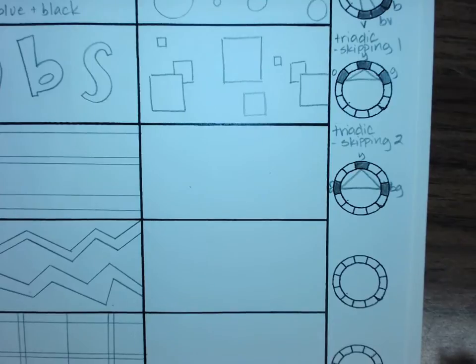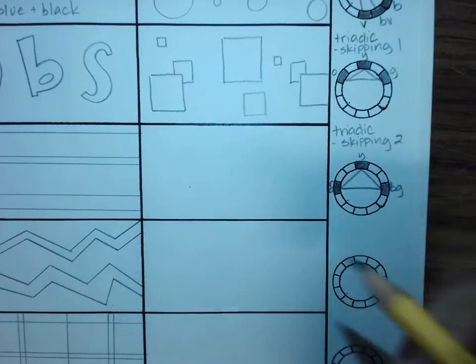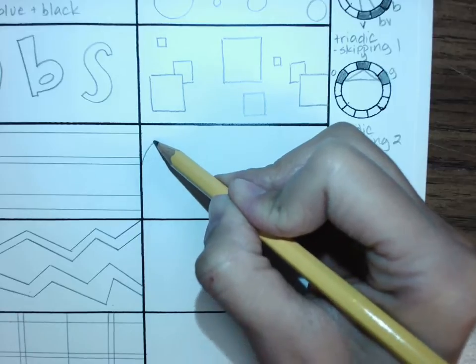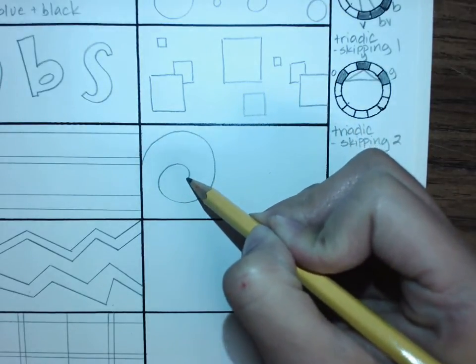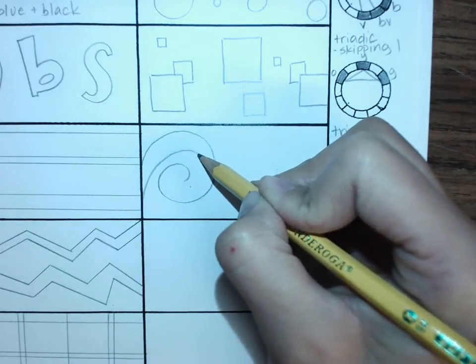For this next design, you're just going to go ahead and make something with swirls in it, so anything that goes in a rounded fashion. So I'm going to double up the line just so I can paint inside of it.